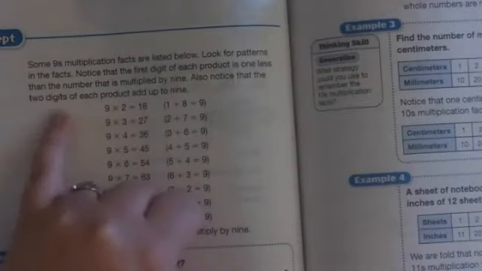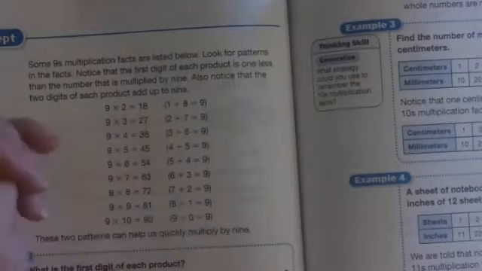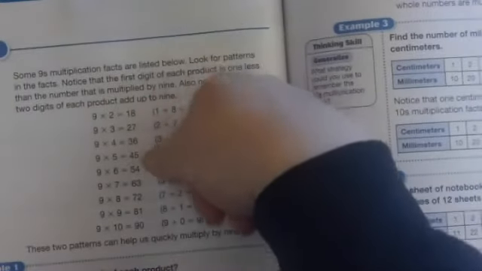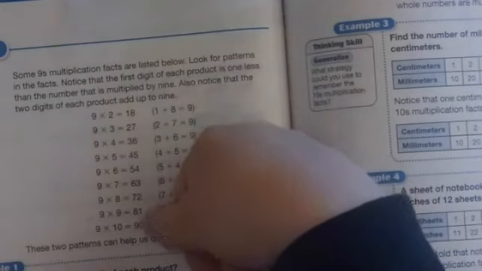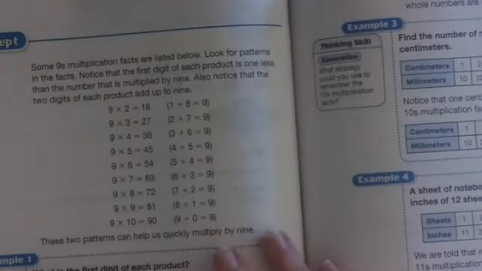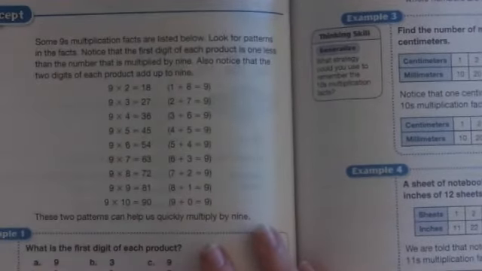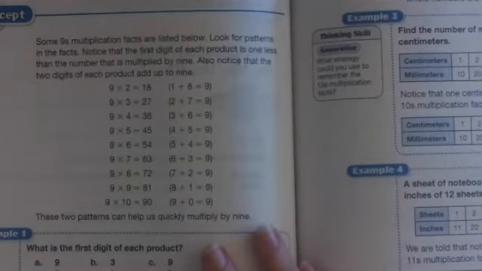You also need to notice that the 2 digits of each product add up to 9. So 1 plus 8 is 9. You can also notice that the ones column keeps going down. So we go 8, 7, 6, 5, 4, 3, 2, 1, 0. There's a lot of different patterns you can look for here. Again, if you're timesing 9 by 4, you can know that the first digit is going to be 1 less than 4, which is 3. And then what do I add to 3 to make 9? I add 6 to make 9. So my answer is 36.